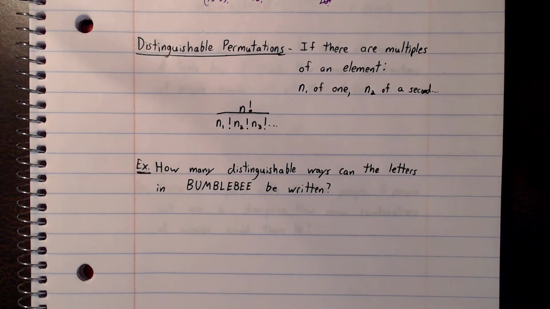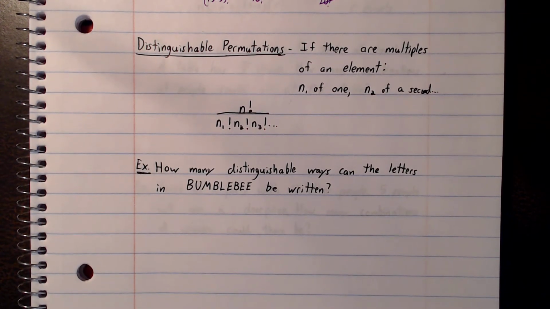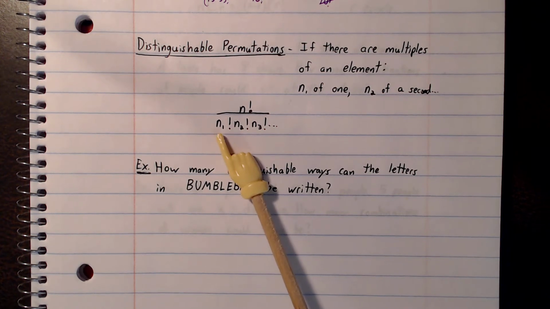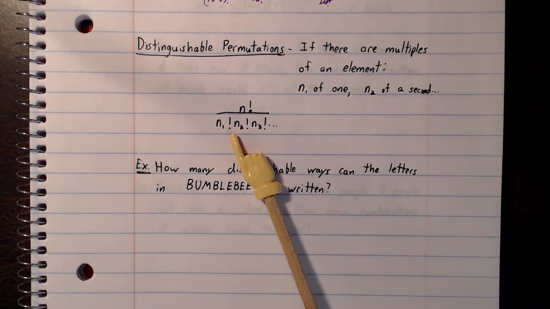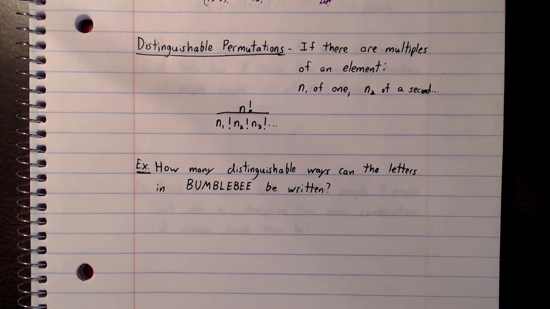Then you got something like this, distinguishable permutations. If there are multiples of an element, like n1 of one element and n2 of a second element, what we're going to do is take the total number of elements factorial divided by however many of that element factorial times how many of that element factorial times how many of that element factorial. Okay, it's going to make more sense when you look at this example down here, right?